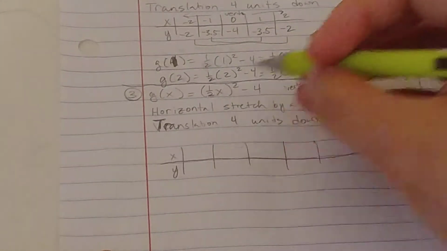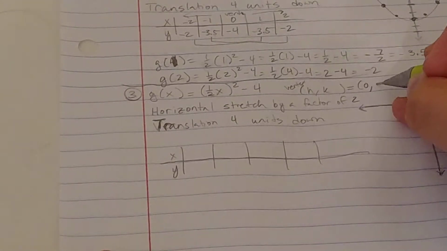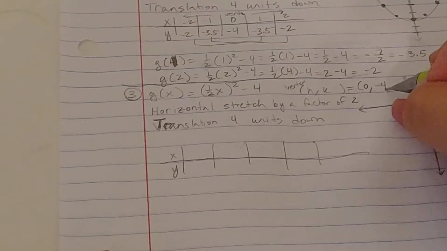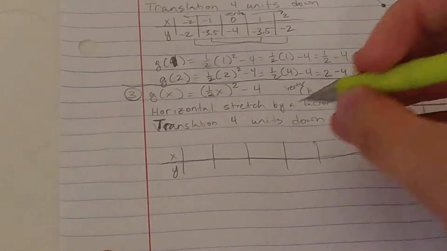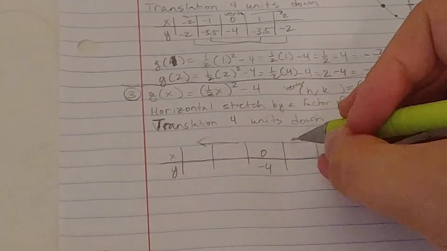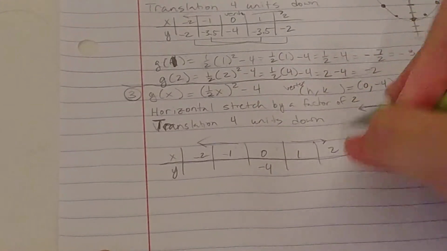We're not adding or subtracting anything to that x, so again, that's 0. And the K is what's kicked out on the outside of the parentheses, so that's minus 4. All right, so 0, comma, negative 4, smaller, greater, negative 1, negative 2, 1 and 2.